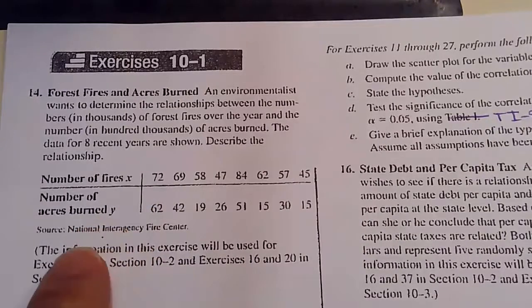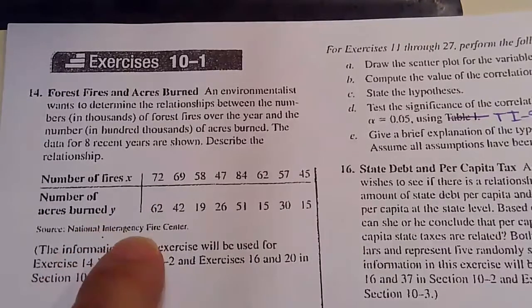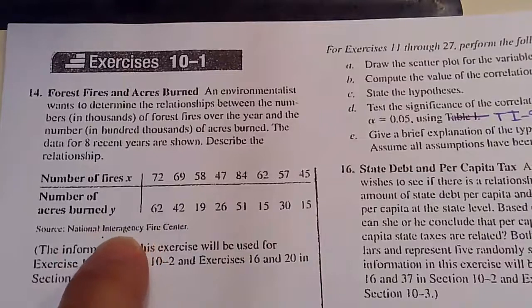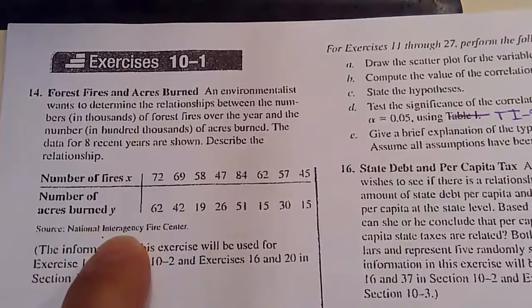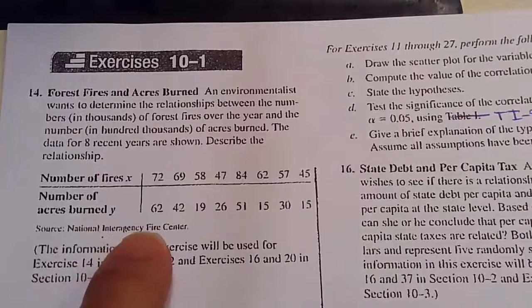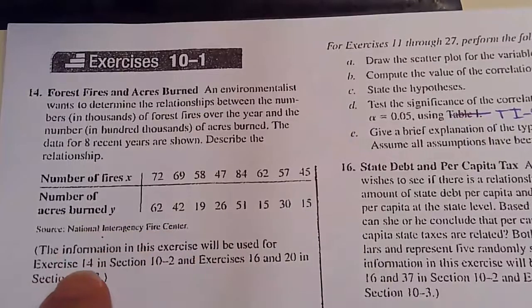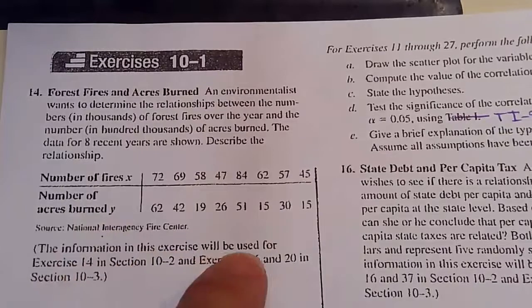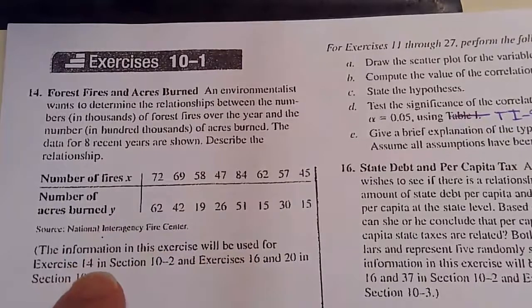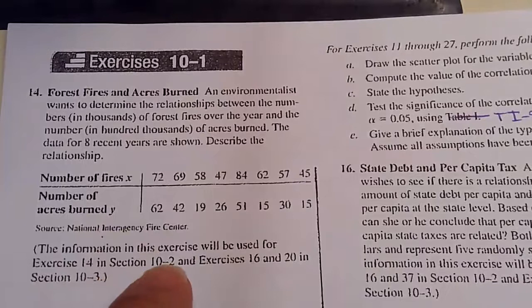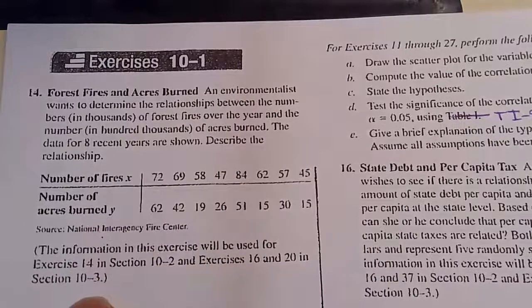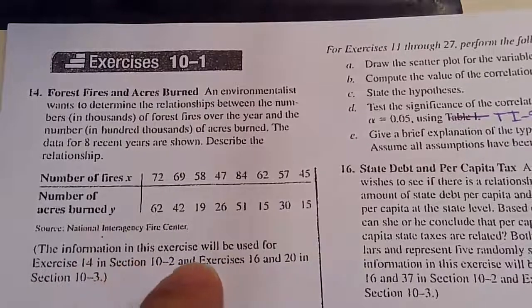This is from the National Interagency Fire Center. This information will be used for exercise 14 in section 10.2, and also in 10.3. We'll keep that in mind.